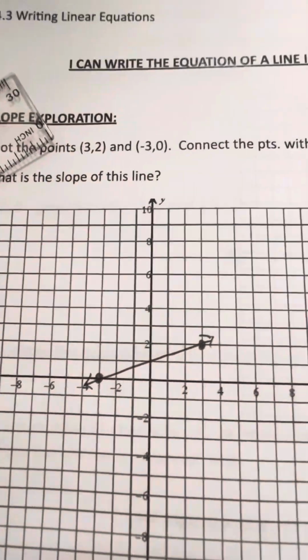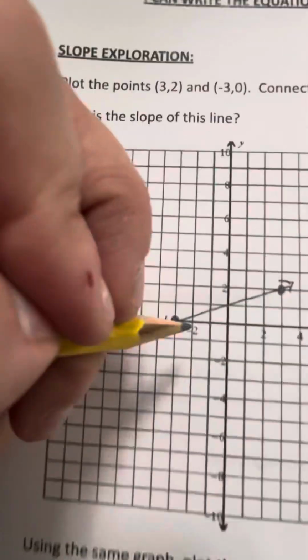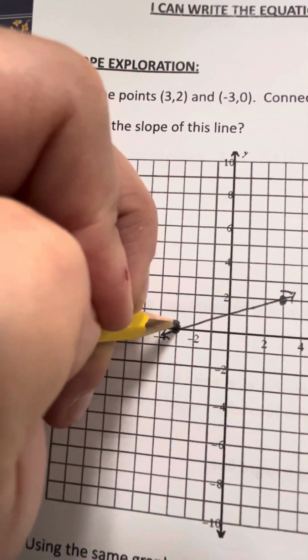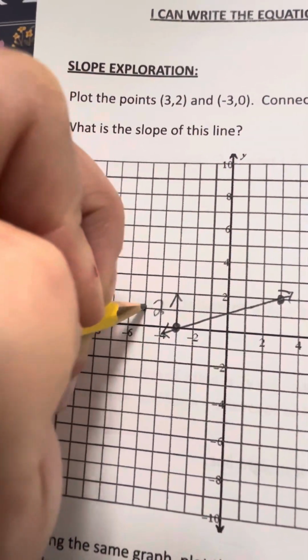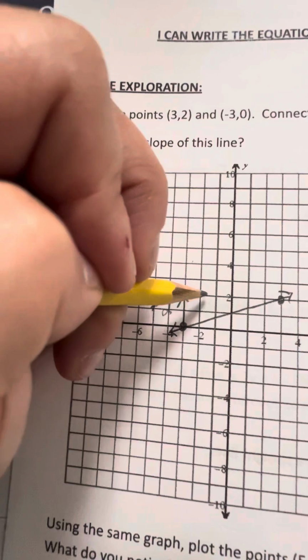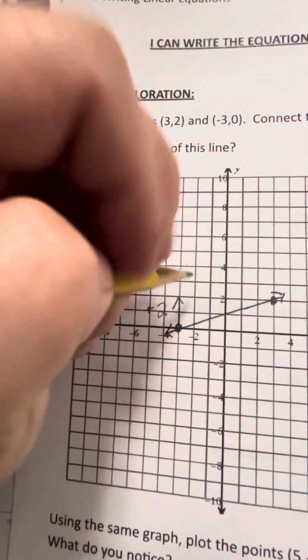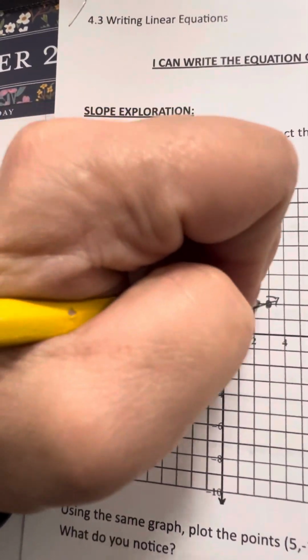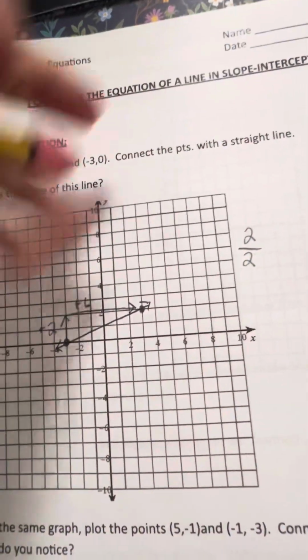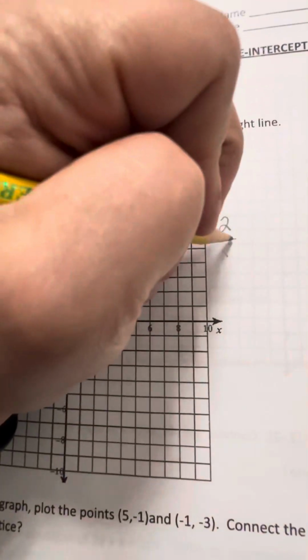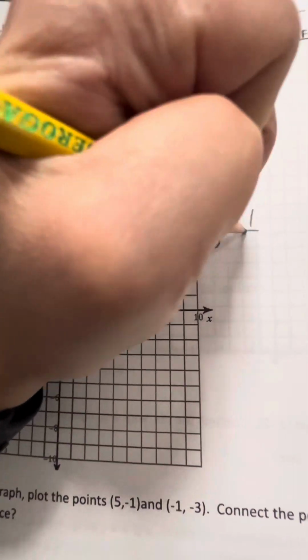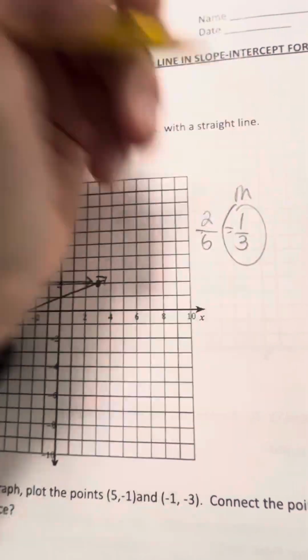So we're asked to find out what the slope is for this, so we're going to count it up 2. So it's a positive 2, and that's my rise. And then 1, 2, 3, 4, 5, 6 to the right, which is positive. So that's a positive 6. So you have 2 over 6. Now that can be reduced to 1/3. So that's the slope for this one.